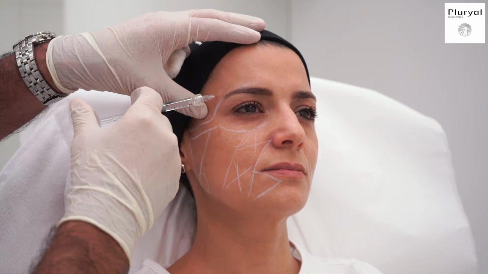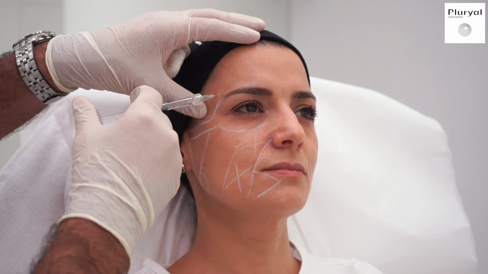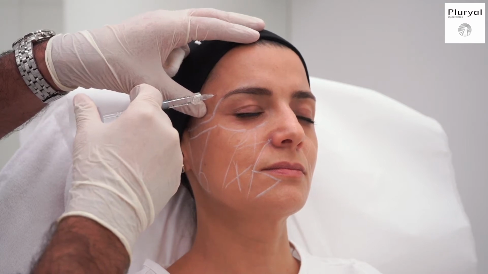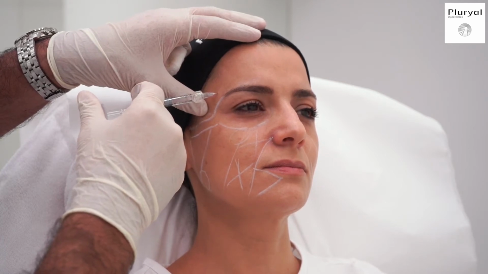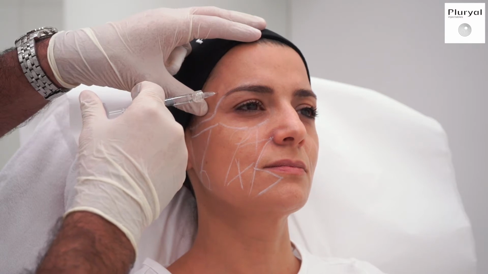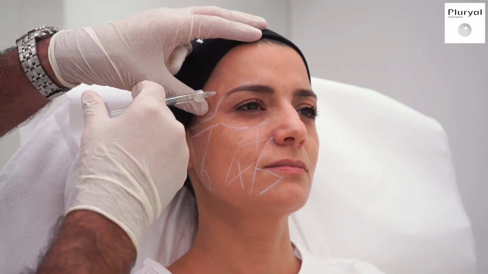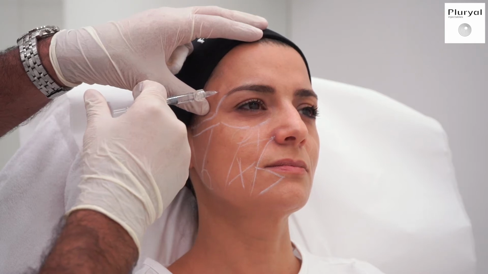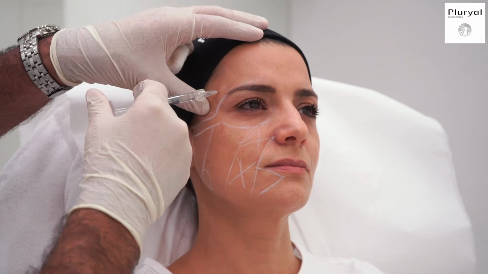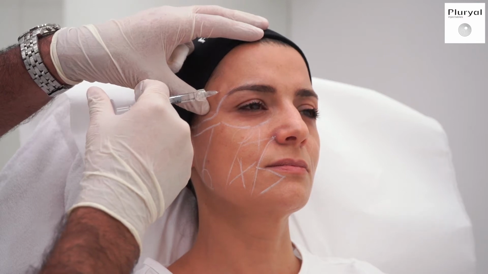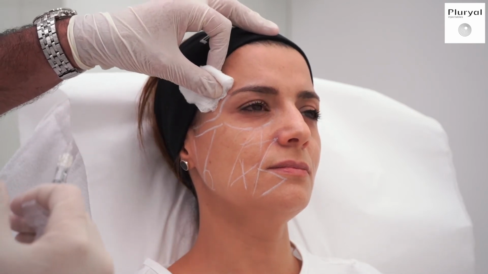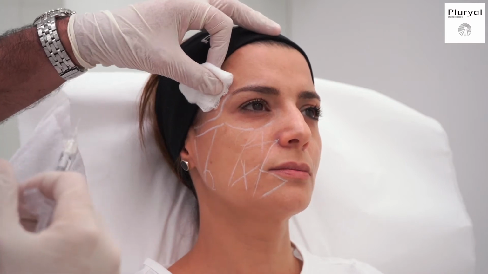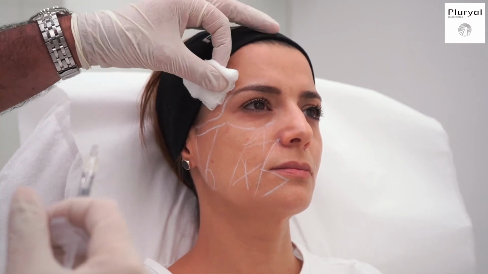The Pluryal Contour Lidocaine is one of my favorite products, if not the favorite, because it has a high G' and a high lifting capacity. Whenever you inject, always inject slowly so that the patient doesn't feel any pain. I used here 0.5. I always use the minimum of 0.5 for the temporal area.